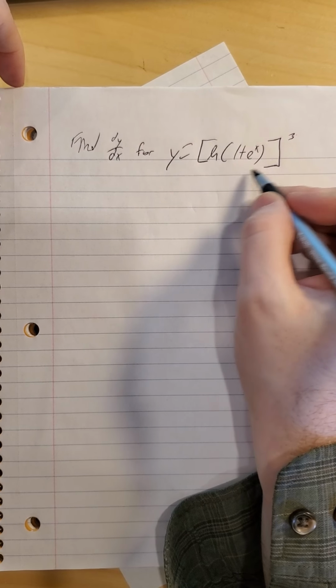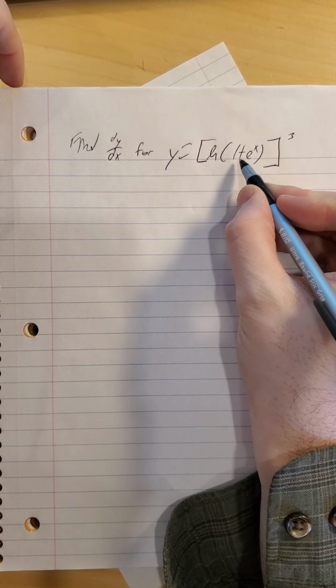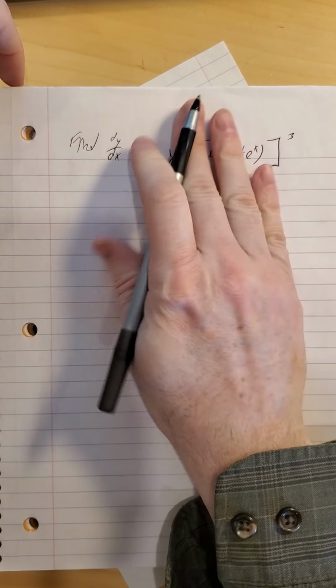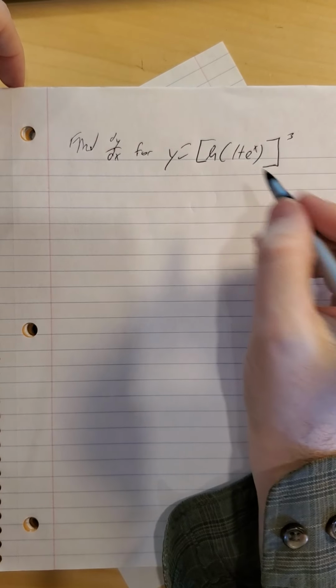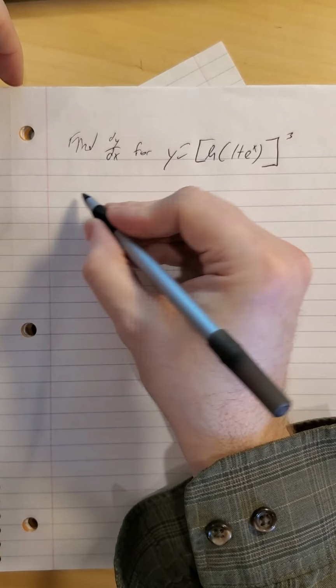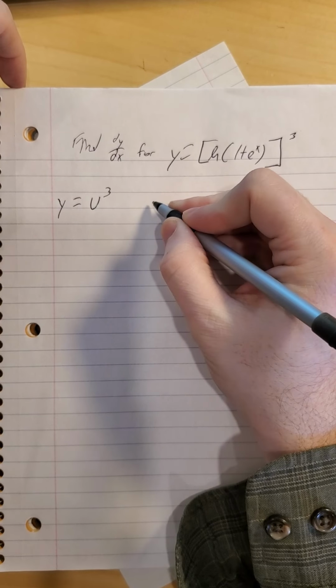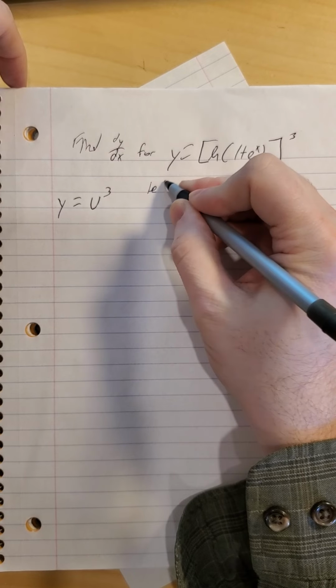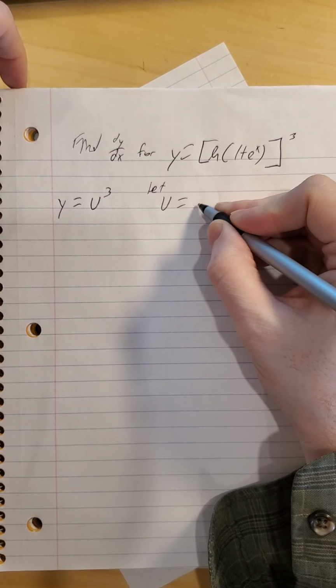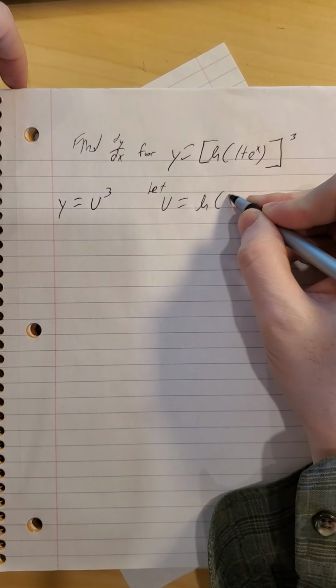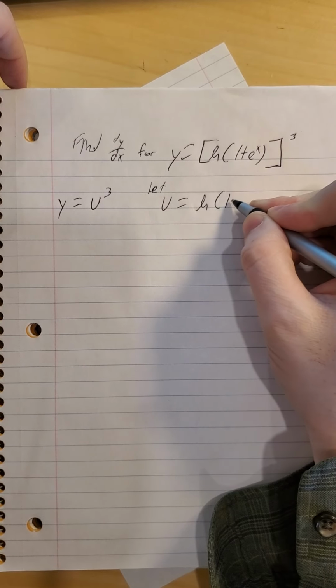So first thing I see is that if this were y equals something cubed, just a basic something cubed, it would be easier to work with. So that's what I'll turn it into. I'm going to say y is u cubed, which means that we let u equal that stuff inside, natural log of 1 plus e to the x.